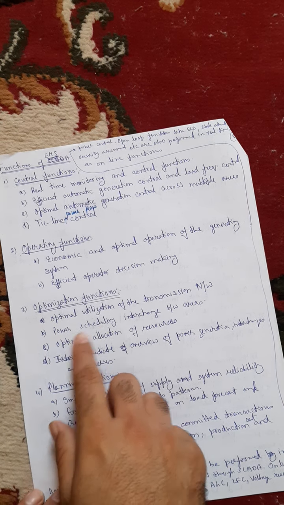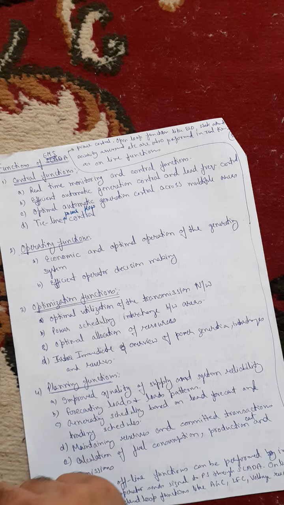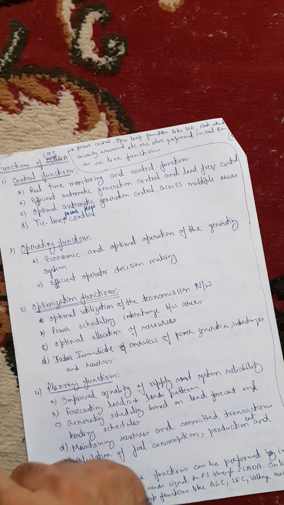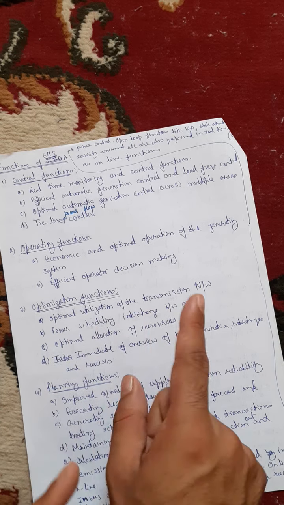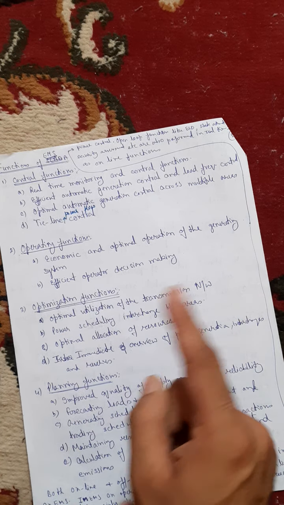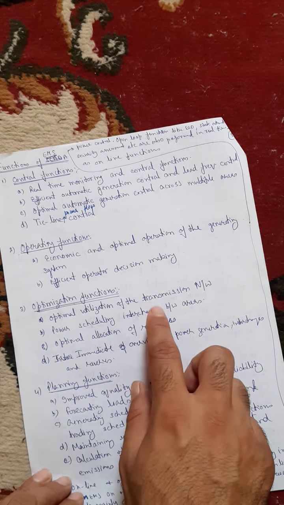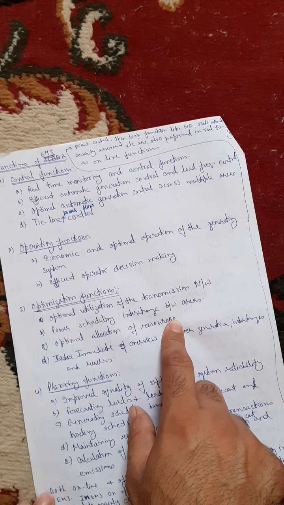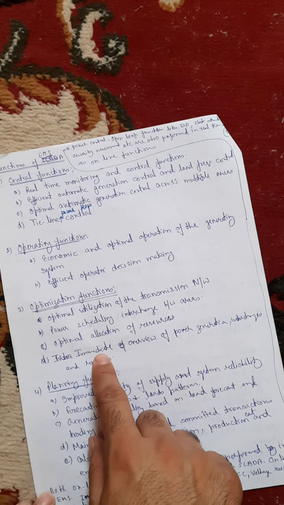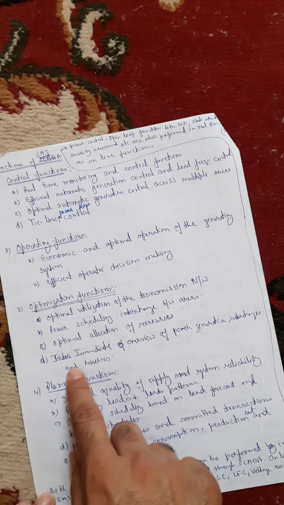Second is power scheduling interchange between areas. This means we have to schedule the interchange of power between two areas, that is, when power will be supplied from area 1 to area 2, or when power will be supplied from area 2 to area 3. This is called power scheduling interchange between areas. Third is optimal allocation of resources. And fourth is immediate overview of power generation, interchange and reserves.